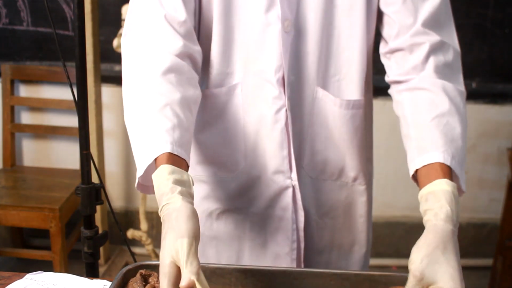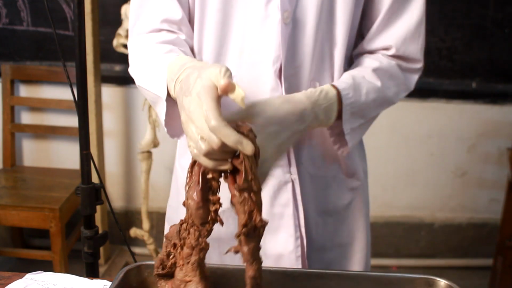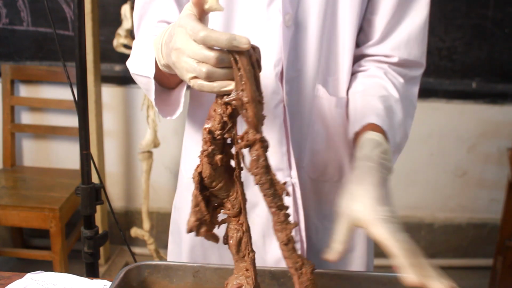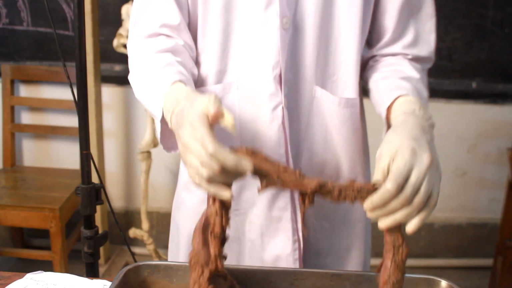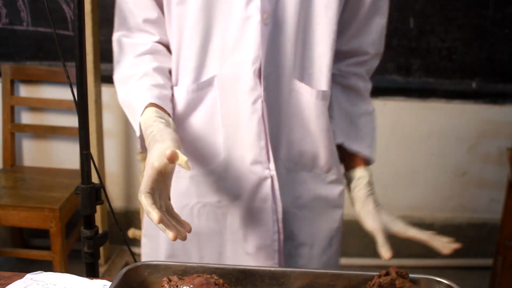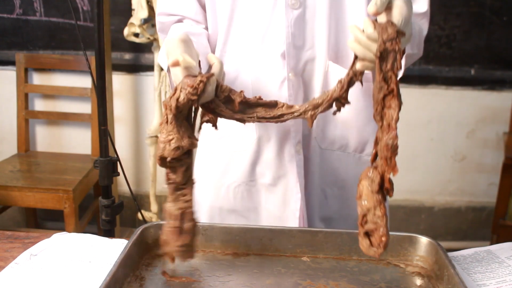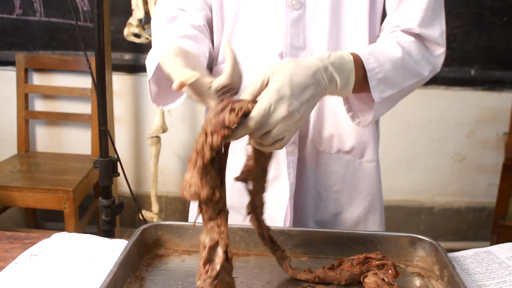In this viscera, we will discuss about the cecum, then colon, appendix, and then only up to the sigmoid colon, but the rectum and anal canal are not present in this viscera. So in anatomical position, you have to hold this viscera in this manner. So you have to do side determination.